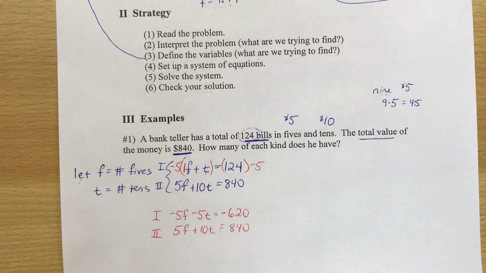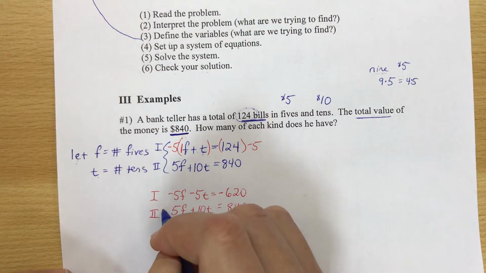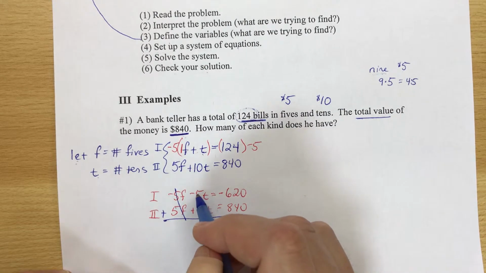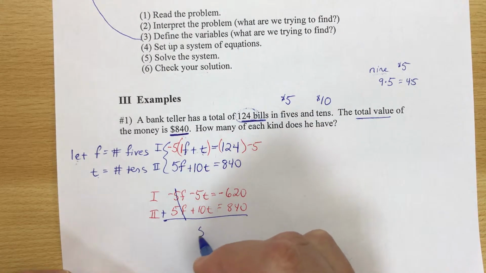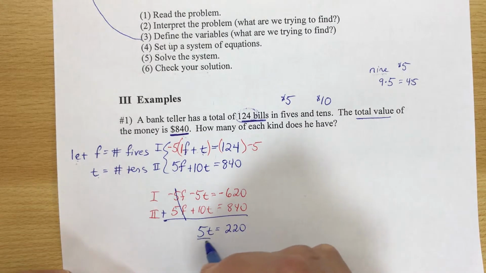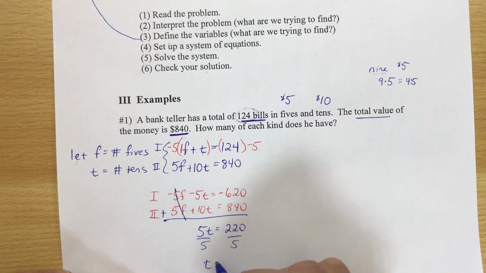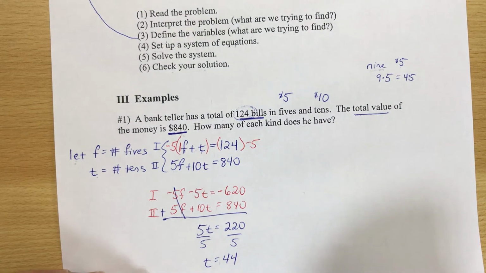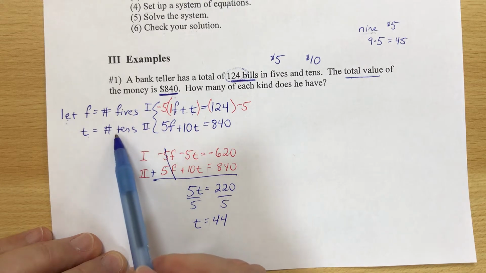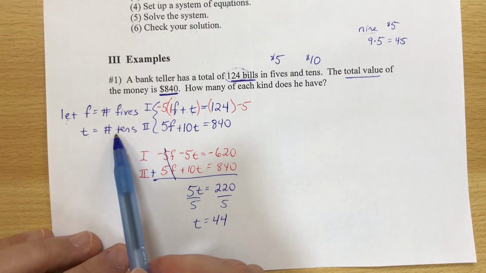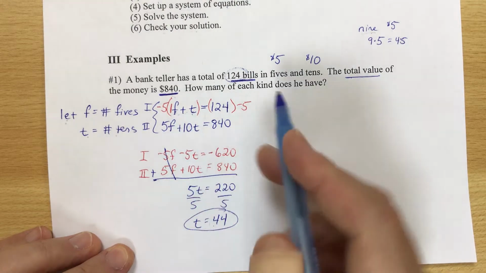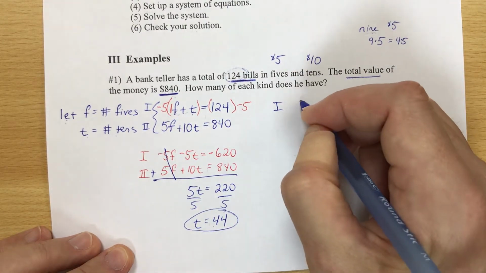And now we can eliminate. So now we need to add the equations because we have opposite coefficients. 0F. Negative 5T plus 10T is 5T equals 220. Divide by 5. T is 44. Now what does that represent? T is the number of $10 bills. So if we want to find the number of fives, let's go back to the first equation because that was the easier one.